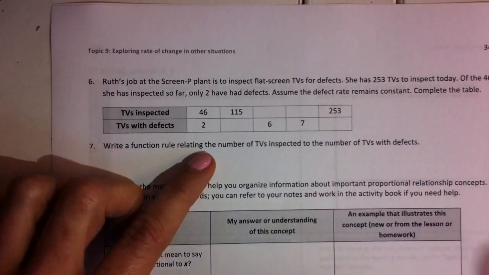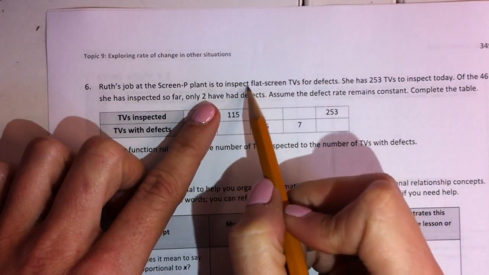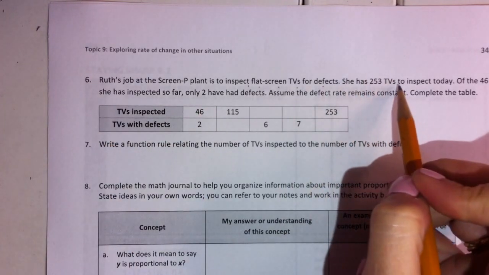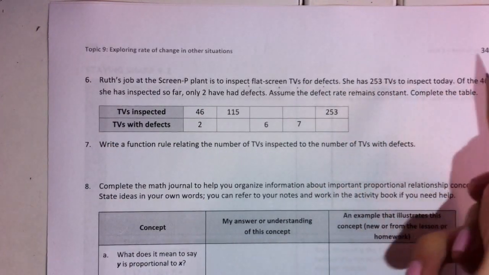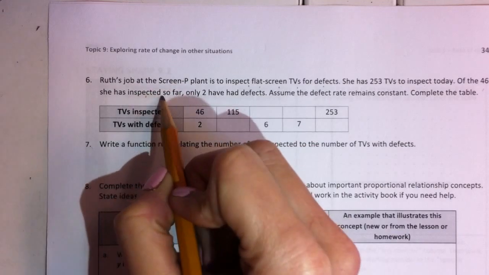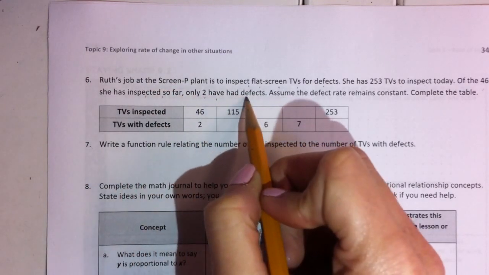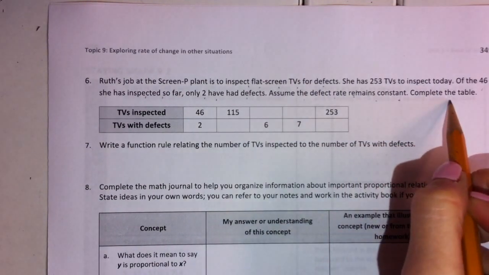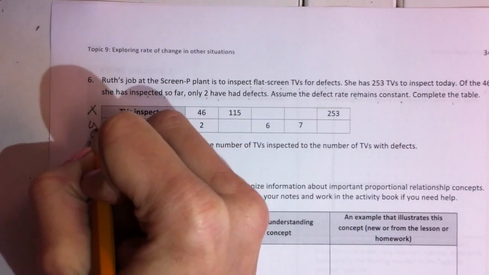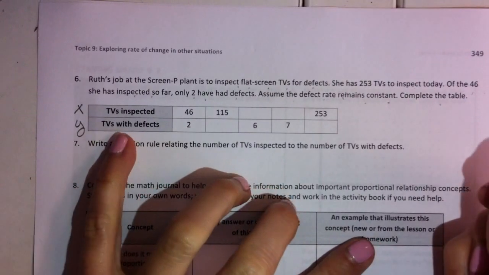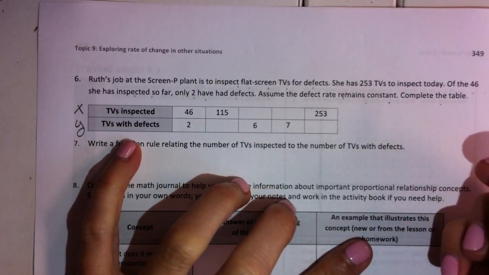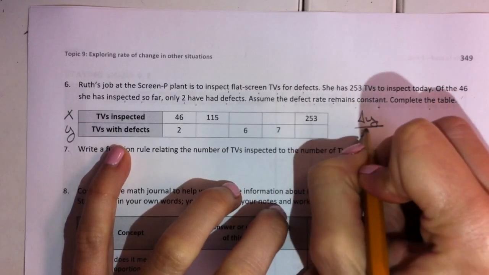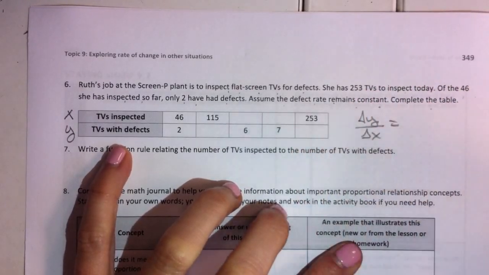Ruth's job at the Screen Pea plant is to inspect flat screen TVs for defects. She has 253 TVs to inspect today. Of the 46 she's inspected so far, only 2 have defects. Assume the defect rate remains constant and complete the table. Well, we know this is X and we know this is Y. So first thing we need to do is find the rate or the constant of proportionality, which means the same thing. It's the change in Y over the change in X.